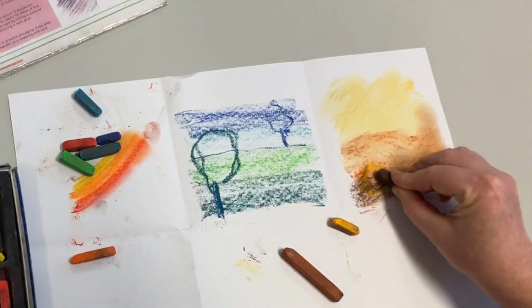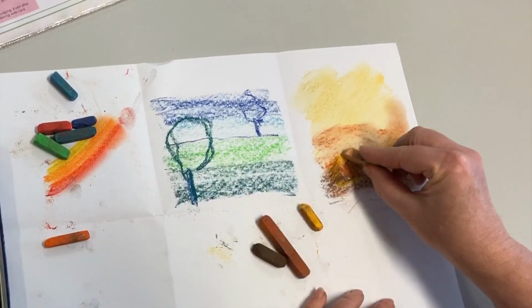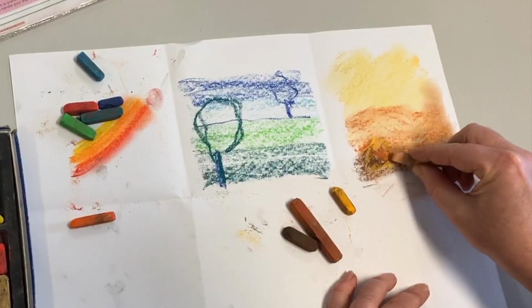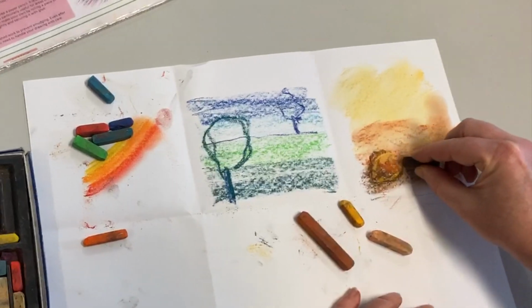Okay, I'm getting a bit excited because I want to put some rocks or something happening in there. Maybe a little bit of a highlight to bring that back out. That didn't work. Oh, that's a bit better with something dark.